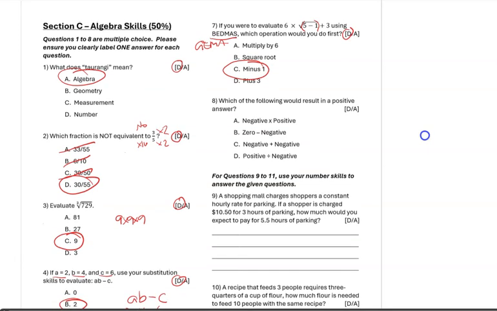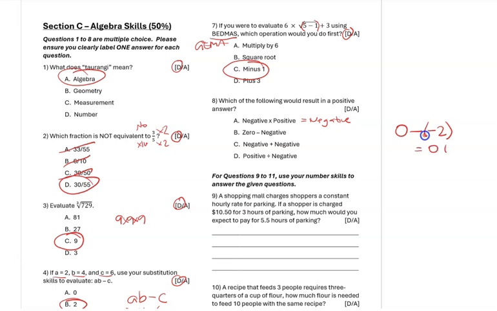And then the final multi-choice question, question number 8. Which of the following would result in a positive answer? Gosh, okay, so negative times positive is always equal to negative. 0 minus a negative. Remember, let's just make up some numbers. 0 minus a negative, so let's say negative 2. Remember, minusing a negative becomes plus, so that would have become 0 plus 2, which would have been 2. So that there is a positive answer, isn't it? So I'm thinking the answer is going to be B. Let's circle that, but let's double check the other ones.